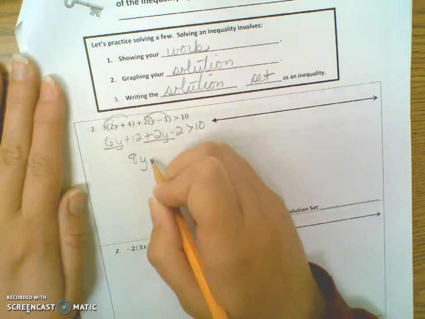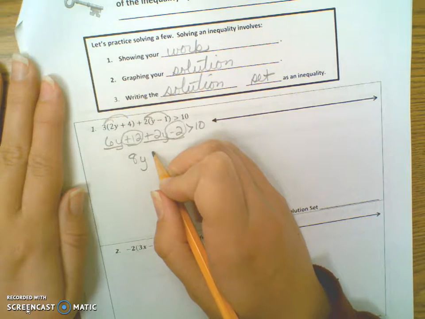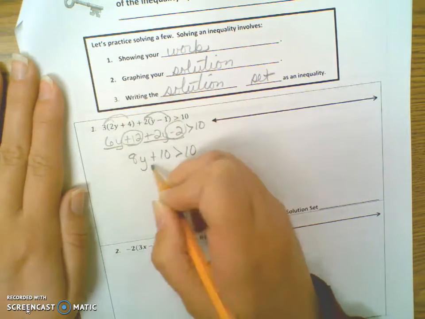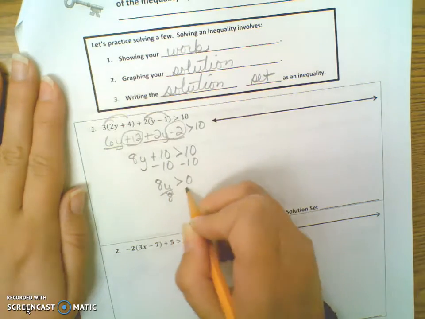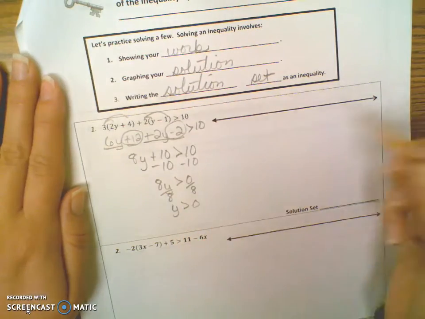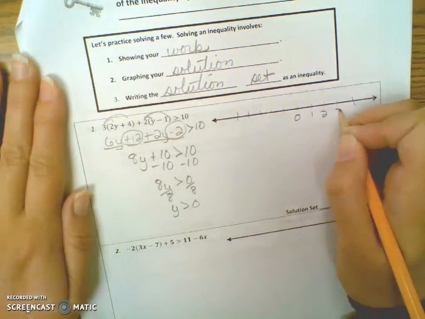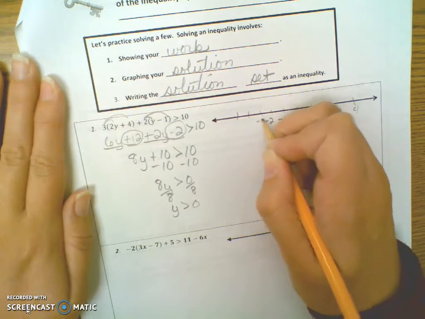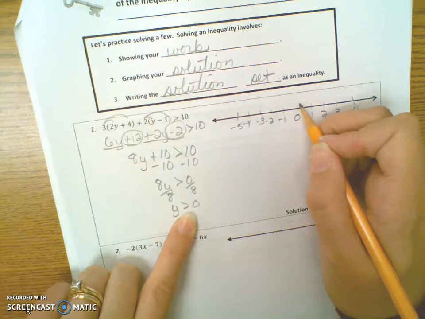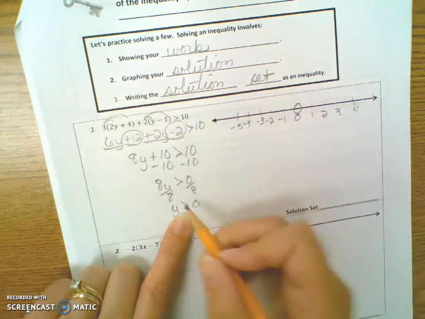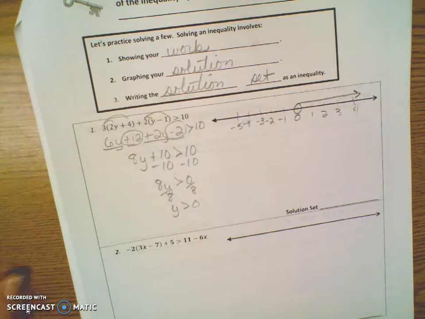So we have 8y, and then 12 minus 2 is 10, so we've got plus 10 is greater than 10. Subtract 10 from both sides, and we have 8y is greater than 0, y is greater than 0. So then we graph our solution, and it's an open circle. It cannot actually be 0, and then y is greater than 0, so it's pointing in that direction.